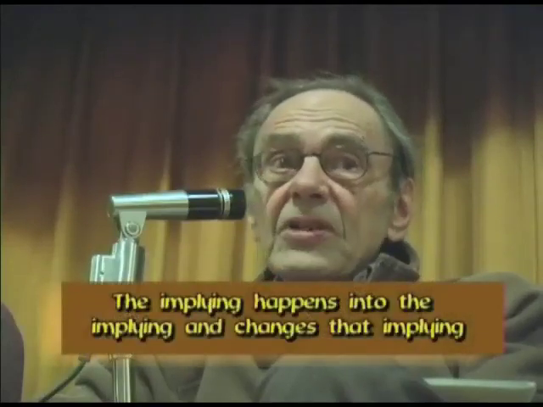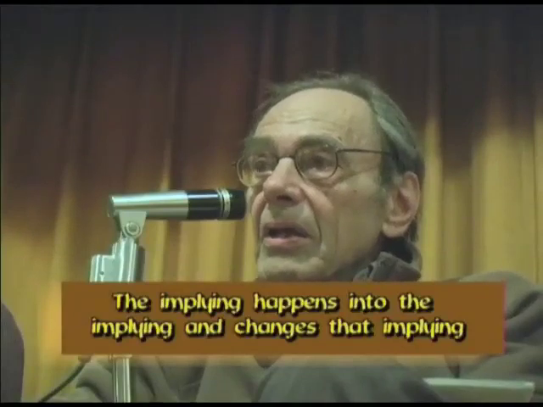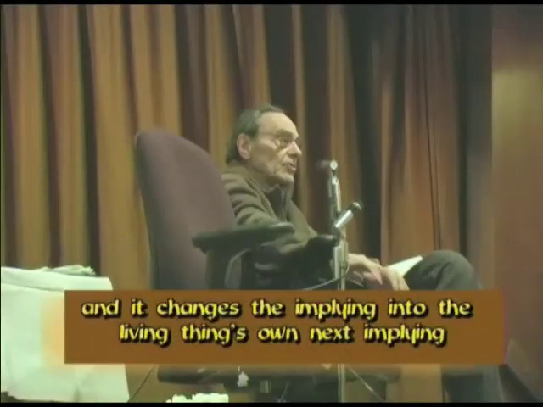Now, one little bit more. The environment happens into the implying and changes that implying, and it could change it into anything. It could kill the thing, or it could interrupt it or something. But the interesting case is when the environment happens into the implying, and it changes the implying into the living thing's own next implying.